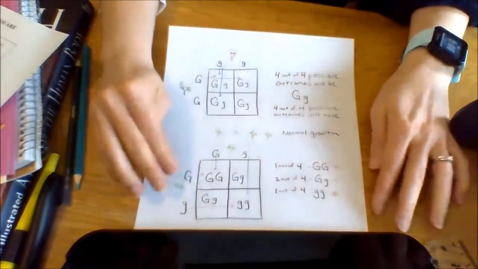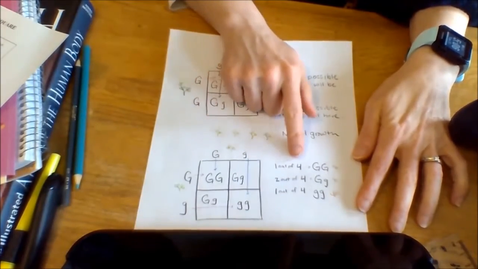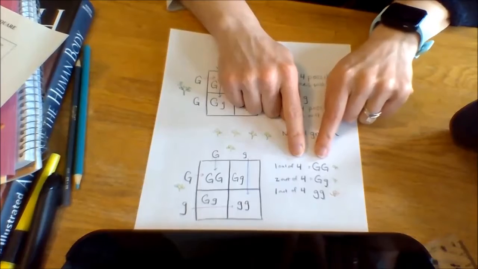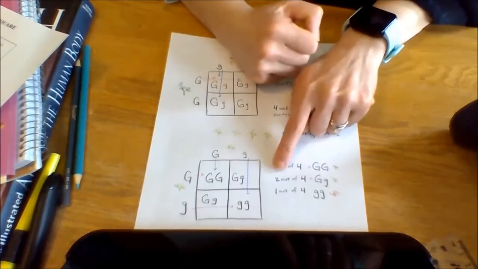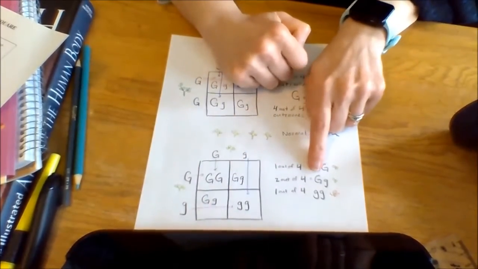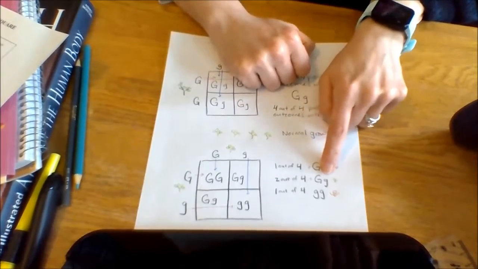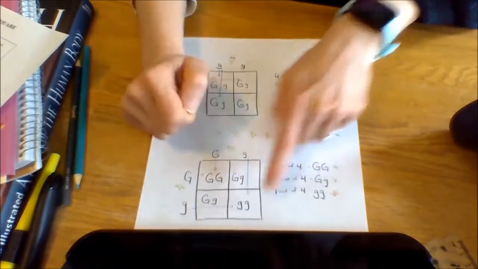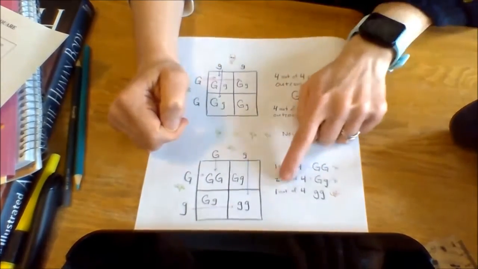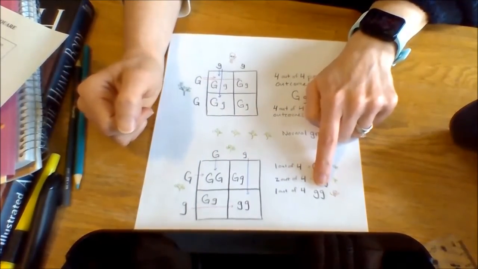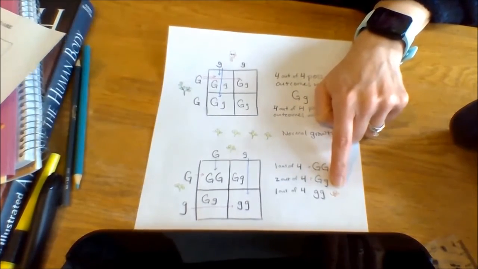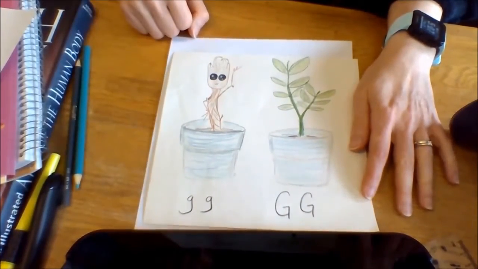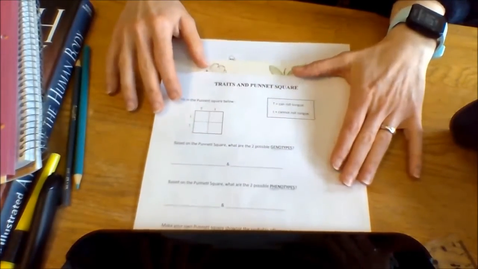And so the outcome of this cross is a 1 out of 4 possibility that the offspring will be capital G, capital G, and that will result in normal growth. A 2 out of 4 possibility that the offspring will have capital G, lowercase g, and that will result in normal growth. And a 1 out of 4 possibility that the offspring will have lowercase g, lowercase g, which will result in not normal growth, magical growth. Beautiful, magical growth. Anyway, on your notes page, you can type this in.